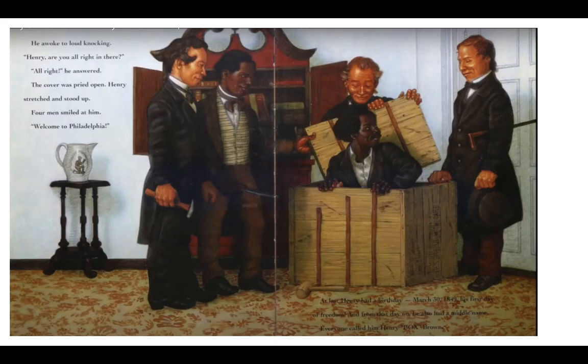At last, Henry had a birthday. March 30th, 1849, his first day of freedom. And from that day on, he also had a middle name. Everyone called him Henry Box Brown.